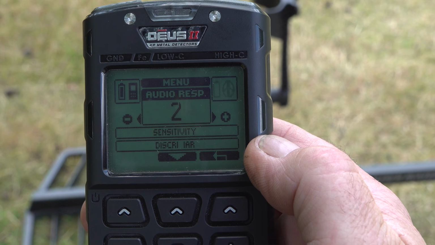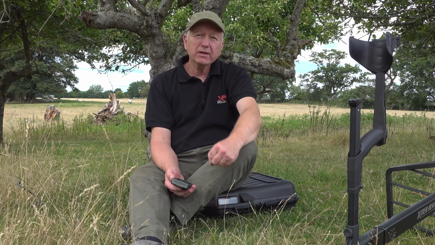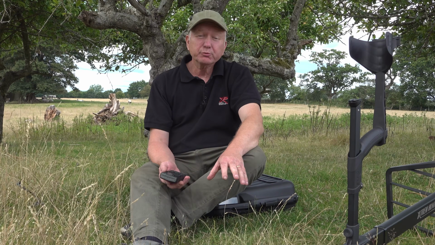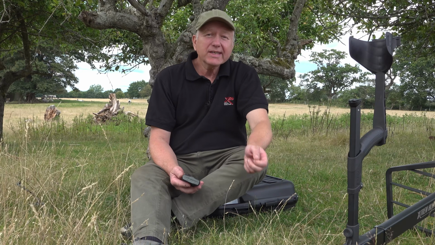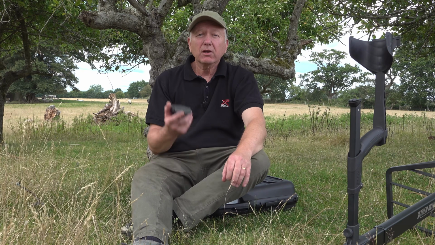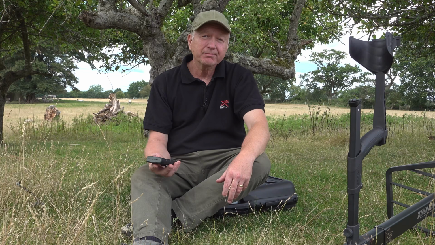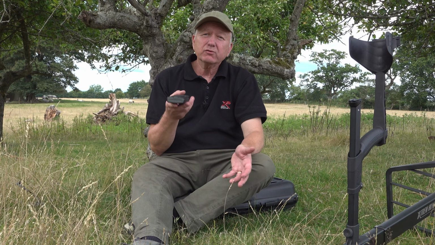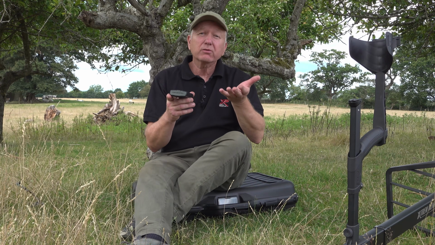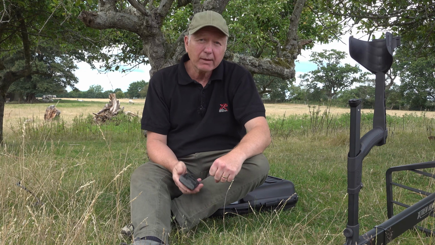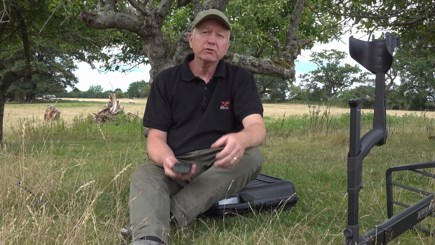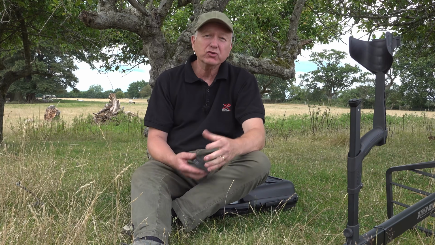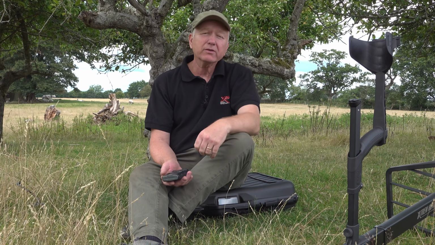So now we're on to audio response. What does audio response actually do? Well, it adjusts the levels of target intensity. If you've got a low audio response, say 1, small or deep targets will sound faint, whereas large or shallow targets will sound loud. Now, as you start to raise the audio response up, these deep targets will start to sound loud, just like a shallow target, so you won't have any perception of depth. And also a high audio response can make the machine a little bit more jittery, so don't run that too high because you're amplifying the ground signals as well as the target signals.